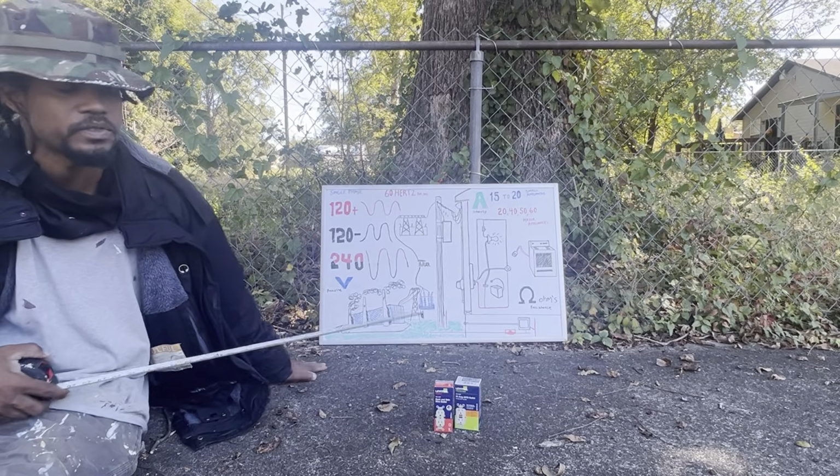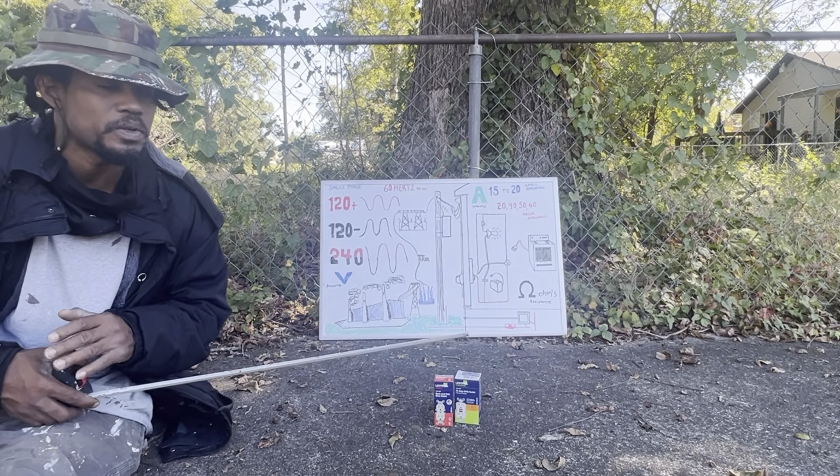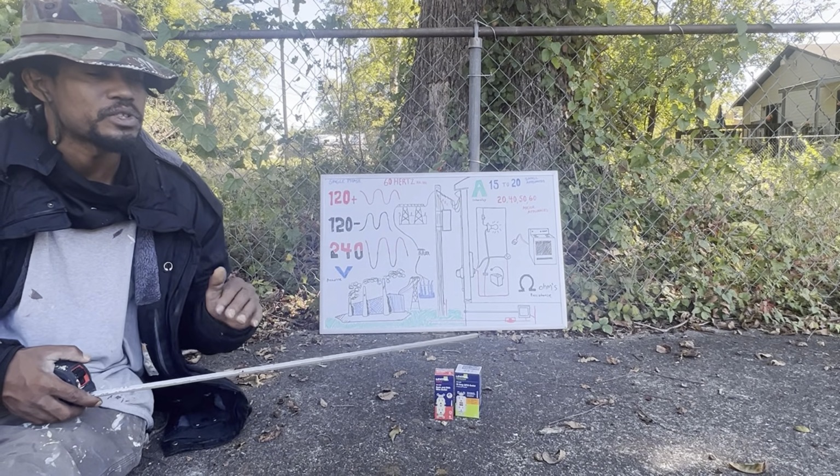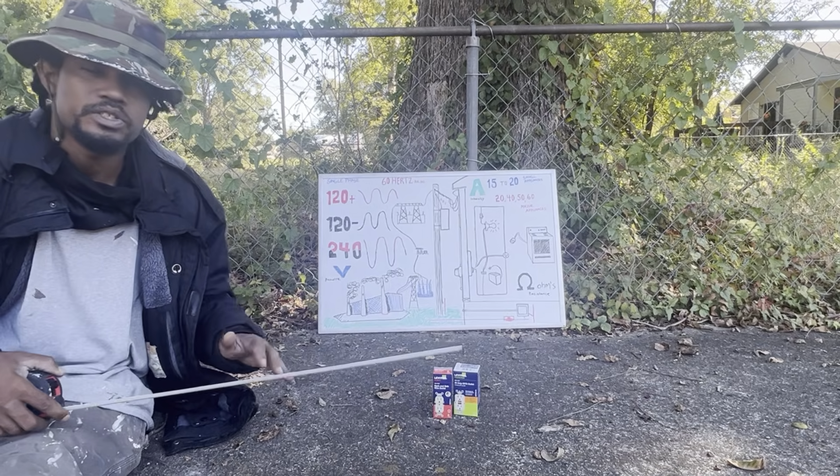Temple Builders, safety first. Okay, today at Temple Builders we're talking about the electrical power circuit, okay? Now, when you hear circuit, you should think about a circle.